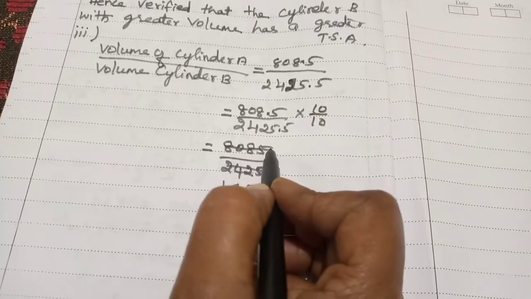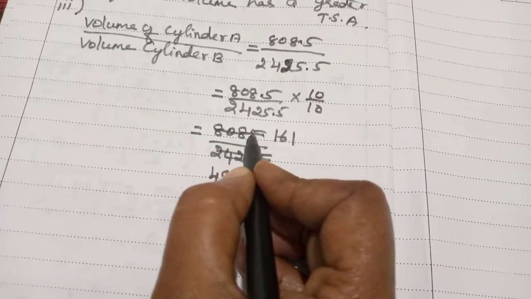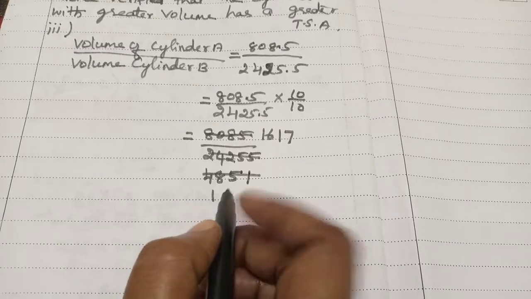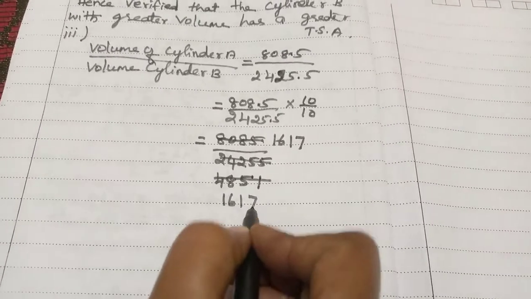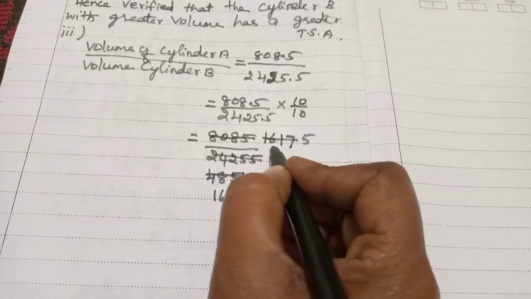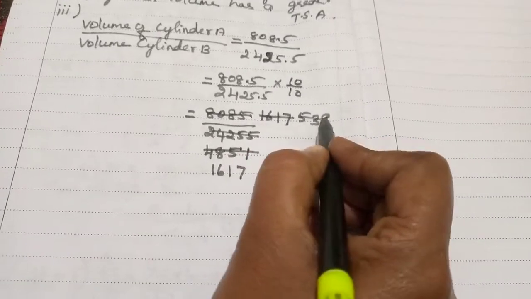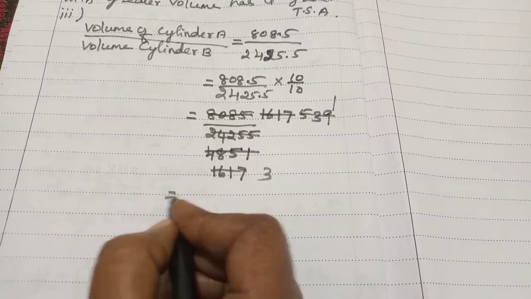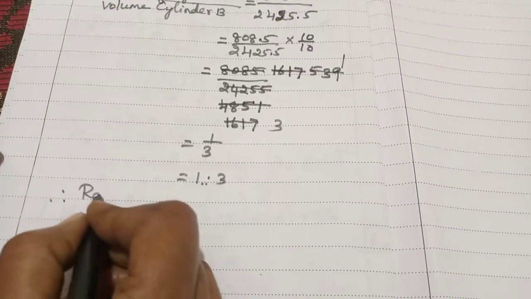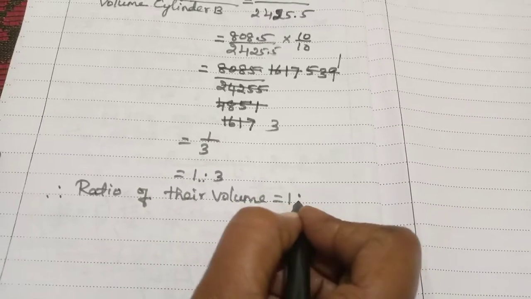Here also 5 table, so here 16 5s are 80, first 2. Okay, next 1 5 is 5, 3 balance 35, 7 5s are 35. Again 3 table, here 1 3 is 3, 1 balance, 6 3s are 18, 1 3 is 3, 7 3s are 21. Next here also 3 table, 5 3s are 15, 1 balance, 3 3s are 9, 2 balance 9. Next this one time, here 3 time. Okay, which is equal to 1 by 3. As a ratio form we can write, which is equal to 1:3. Therefore ratio of their volume is equal to 1:3. Understand, students?